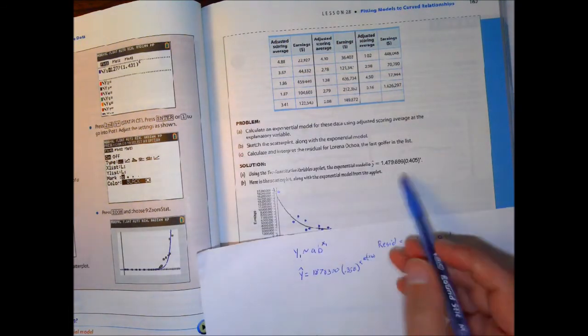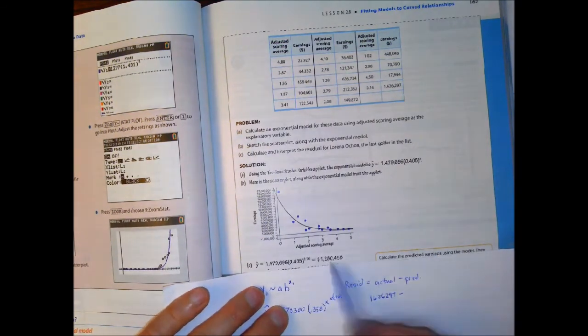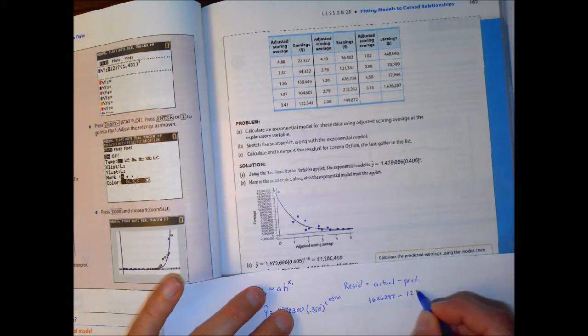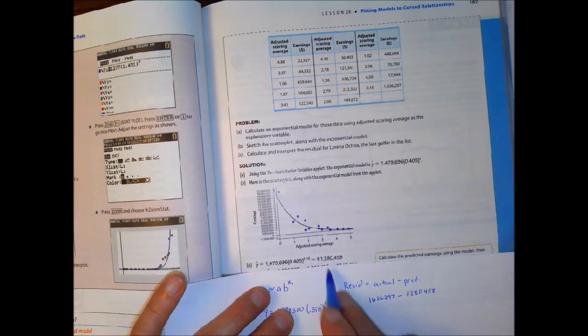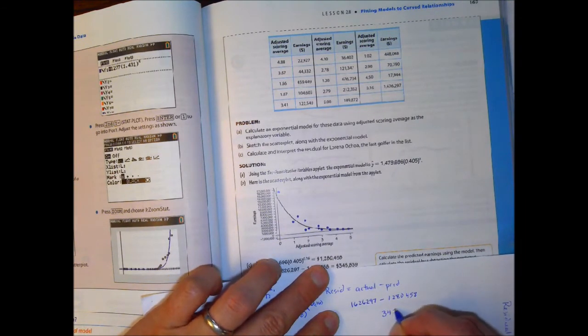To find what's predicted, I would type in 0.16 in here. I'm just going to use the book's answer here. They rounded a little bit differently than I did, but when they plugged it in here, they got 1.28 million. If I subtract those two, I get a positive residual of that much money.